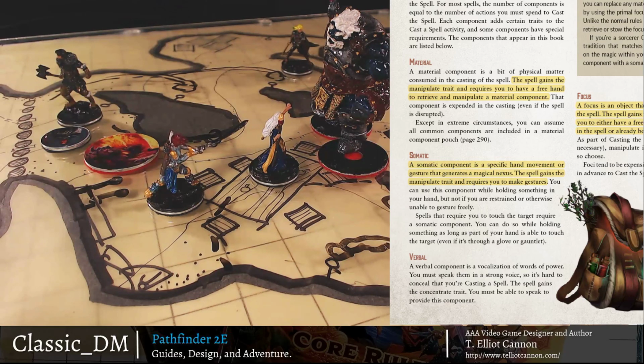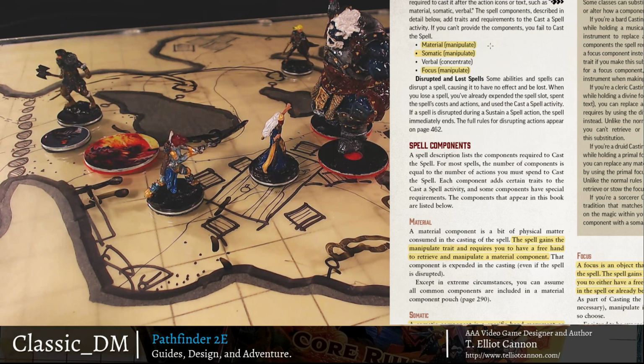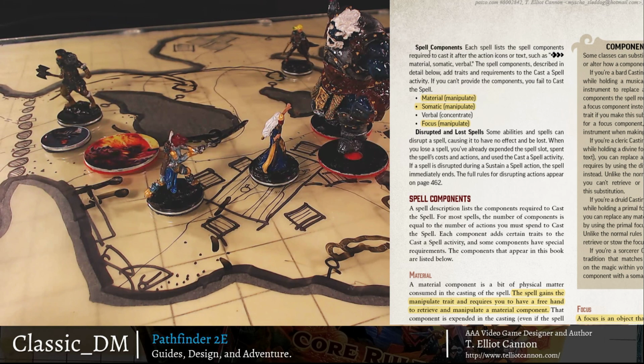So there's other things that can be a manipulate action as well. So let's go back to the attack of opportunity description, which I believe is on page 90, with the barbarian to read what else. So now we know that spell casting, as long as it has a material, somatic, or focus component to it, right? Material, somatic, or focus, not verbal, is considered a manipulate action. It's called a manipulate trait. If you want to look at it in particular detail, here's what it says right here. Verbatim, spell components, right?